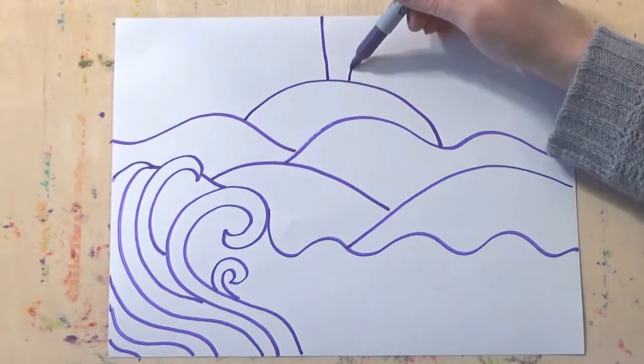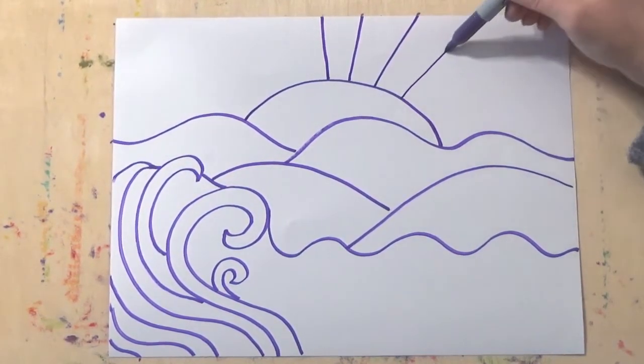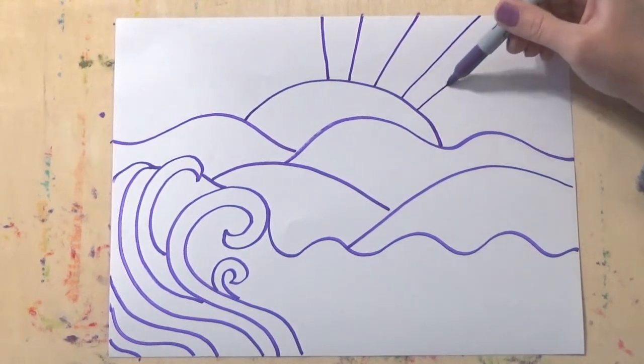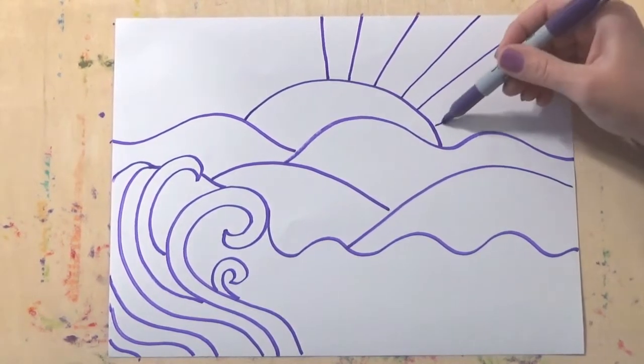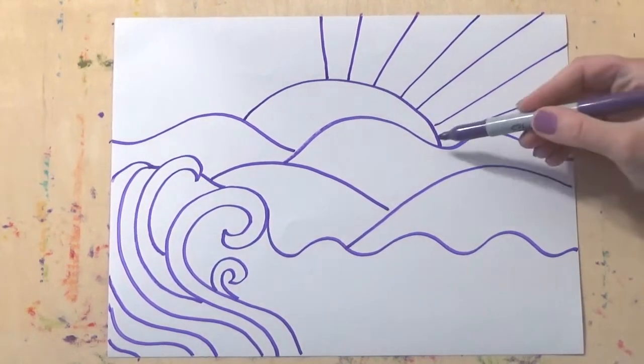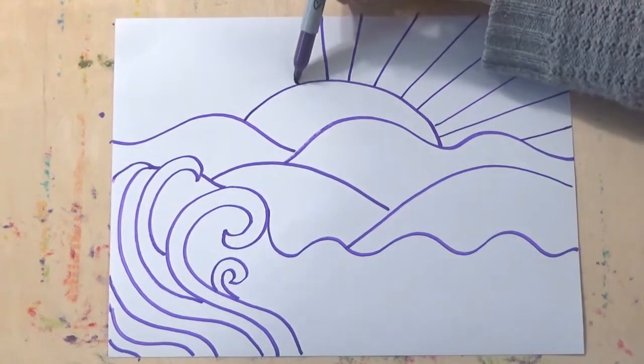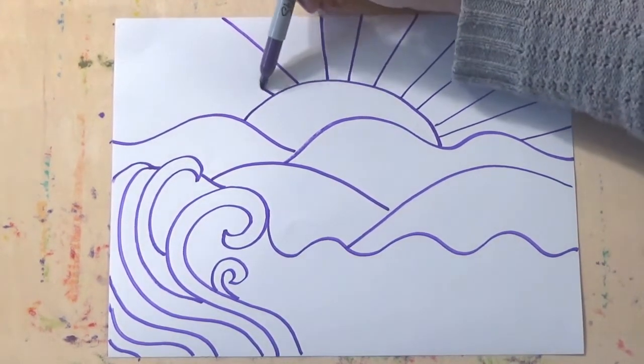I'm going to make some rays of sun coming out of my sun, going from my curve all the way to the edge of my paper. Going to do this all the way around my sun.